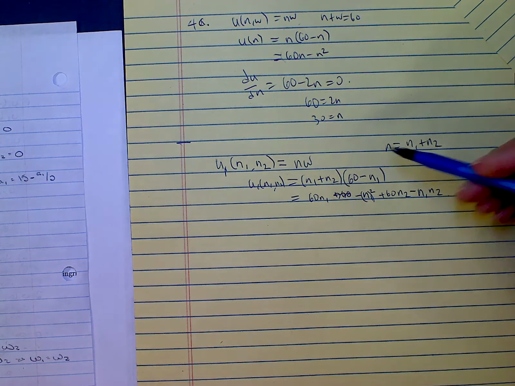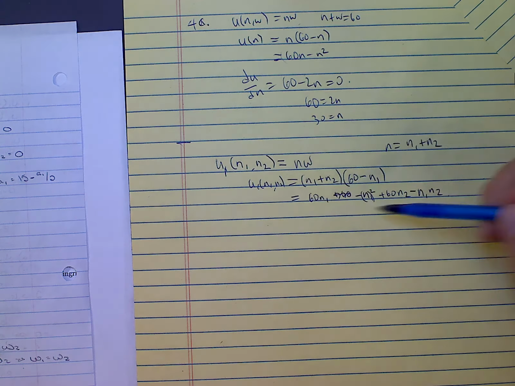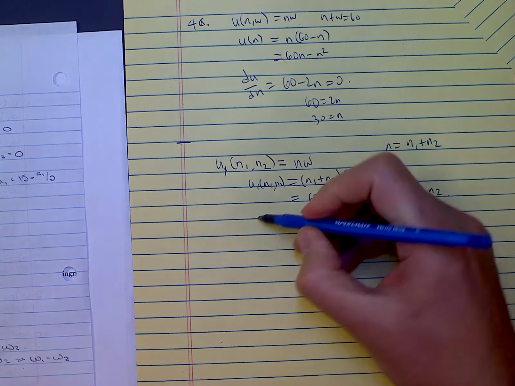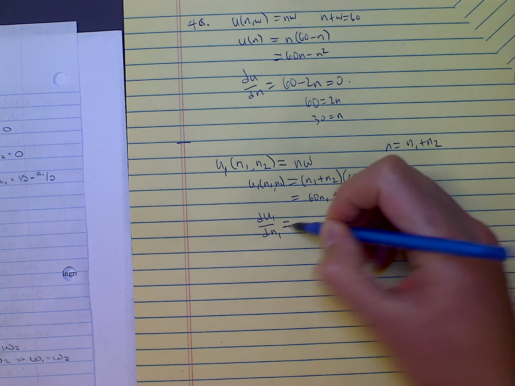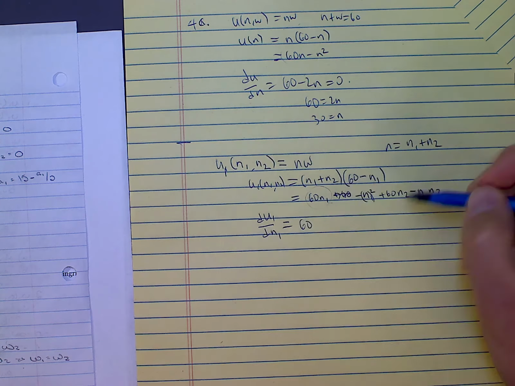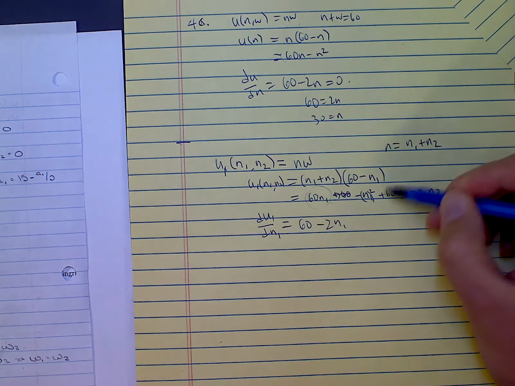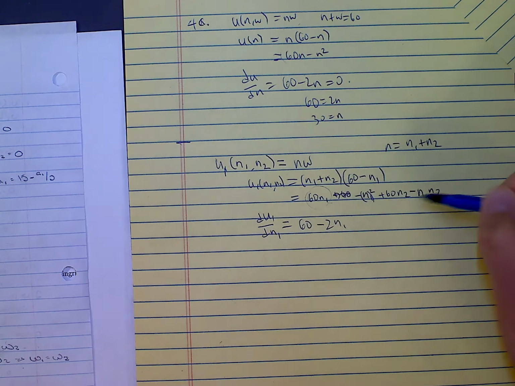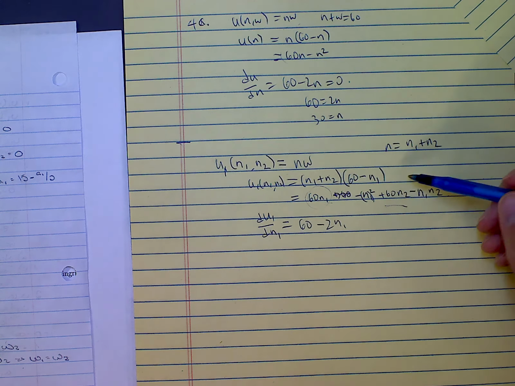Now, to find my optimal N1, since person 1 is choosing N1, I take the derivative with respect to N1. That gives 60 minus 2N1. The 60N2 term is a constant, with no N1 in it, so its derivative is 0.